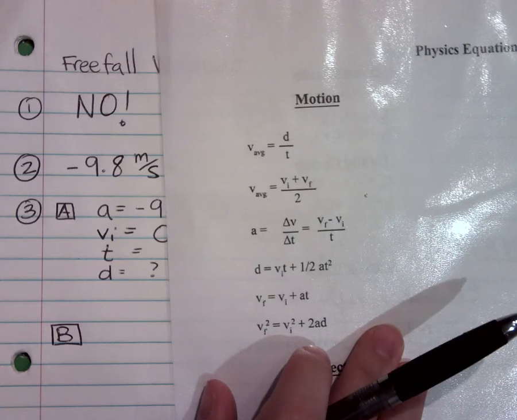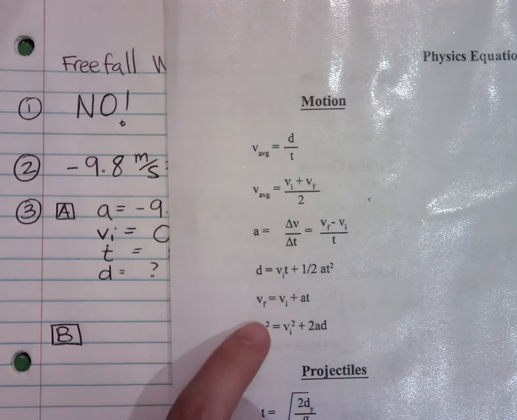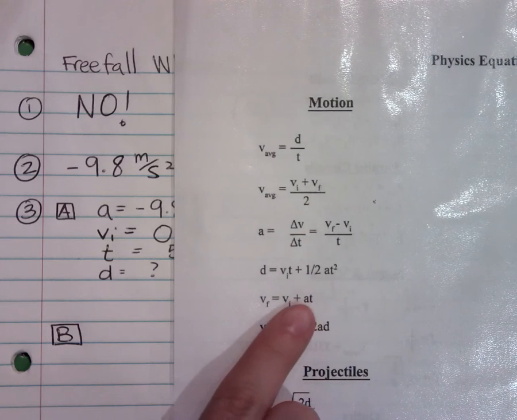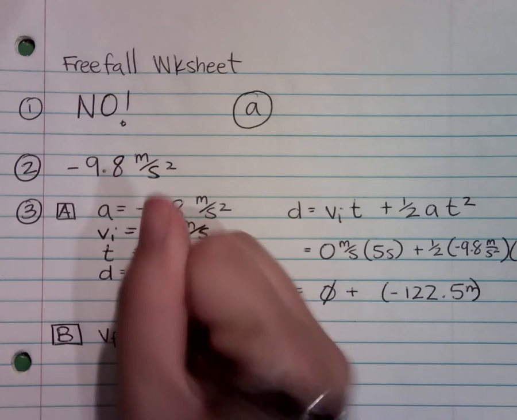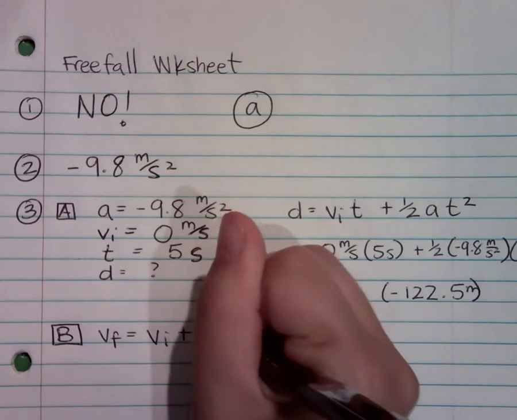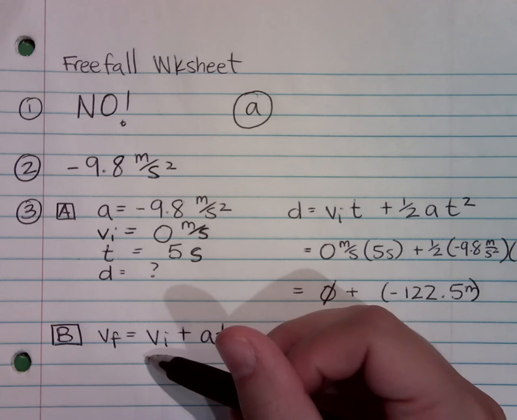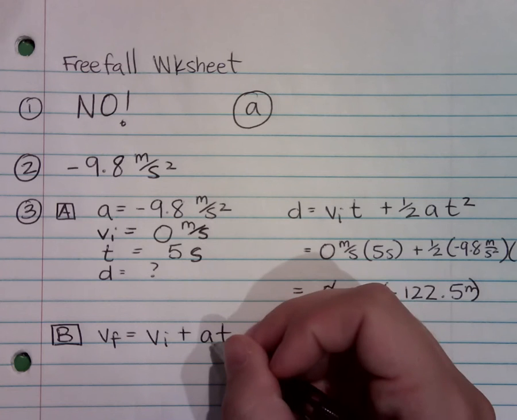So we're going to be looking for final velocity. And we have our initial velocity, and we have acceleration, and we have time. This looks like the one. So vf equals vi plus at, or my final velocity is equal to my initial velocity plus acceleration times time.